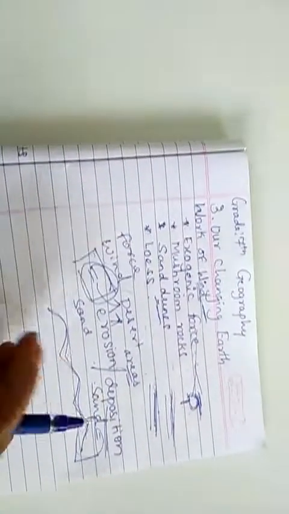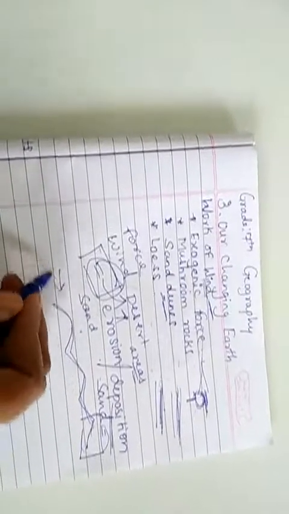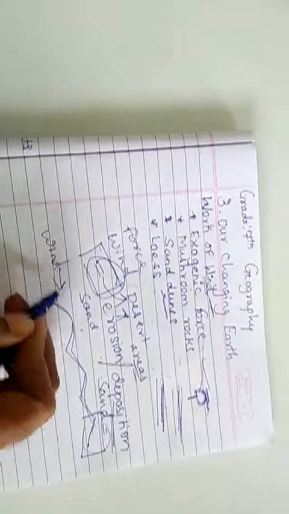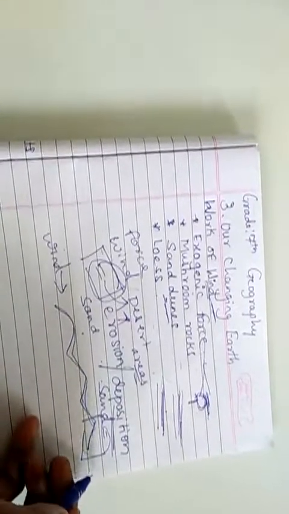This deposition of sand is known as what? It is known as sand dunes. The deposition of sand by the pressure of wind creates sand dunes.